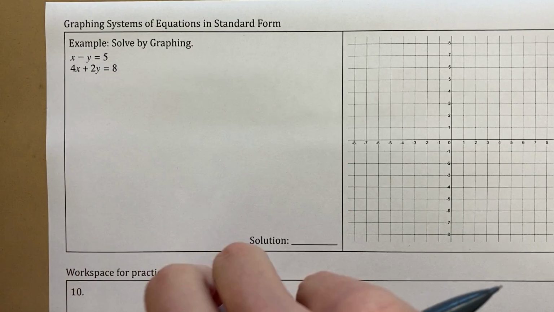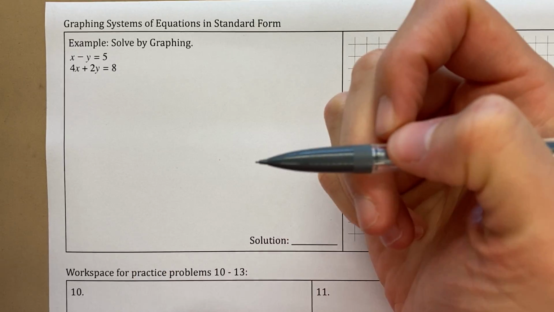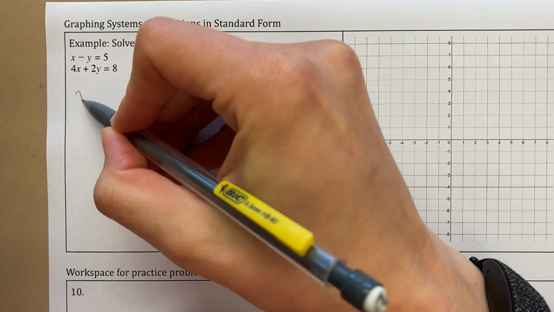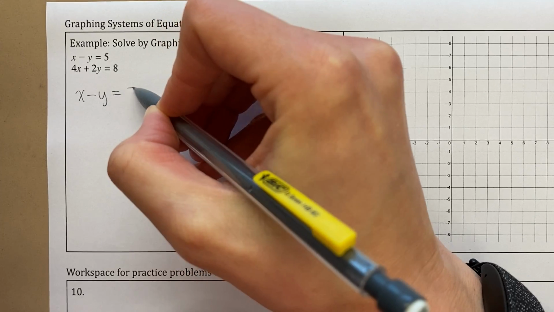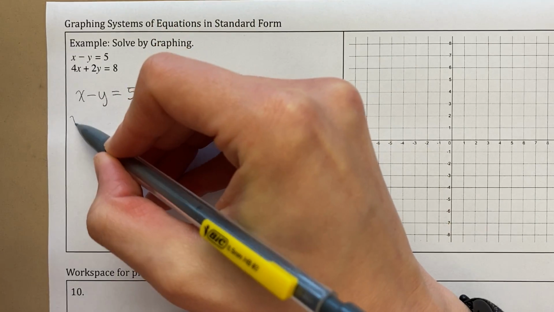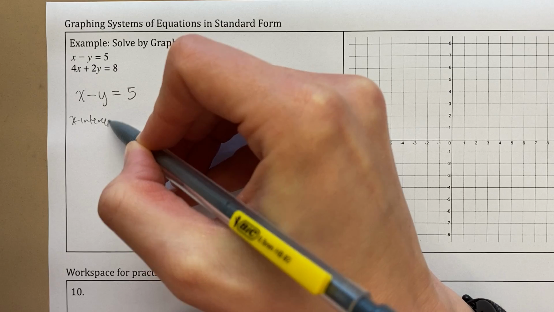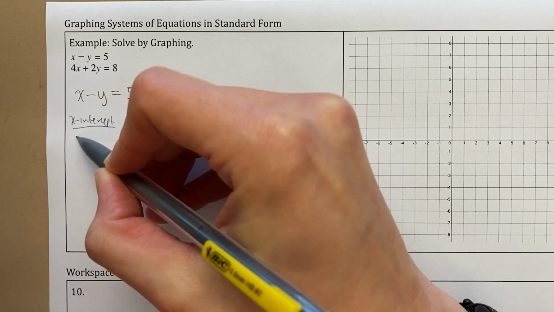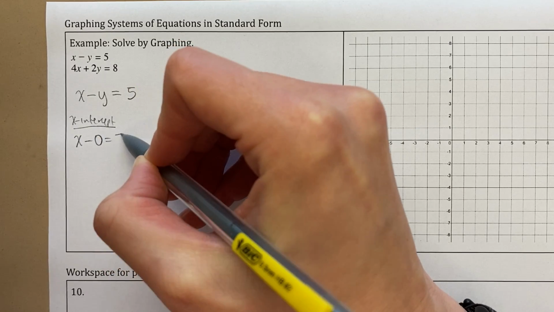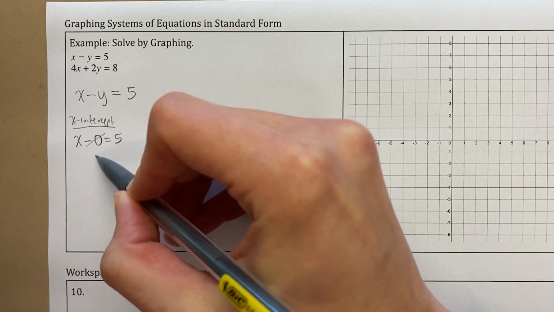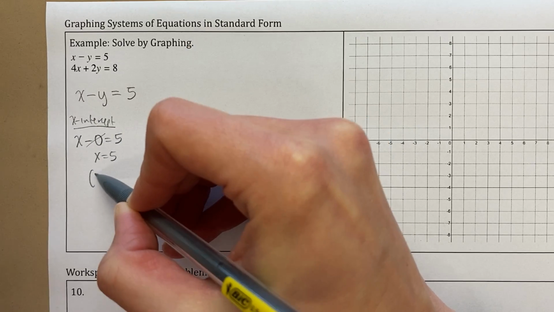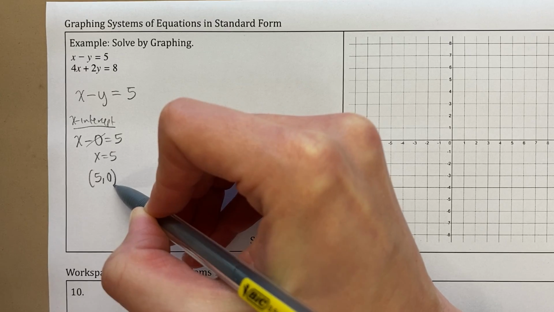You don't need to do both methods for each line. You should just choose your favorite. So let's say, for example, my favorite method is finding the x and y intercepts. I would say, okay, I want the x-intercept here. So I'm going to plug in 0 for y. Right, this is just 0. This is x equals 5. And that gets me my x-intercept, 5, 0.